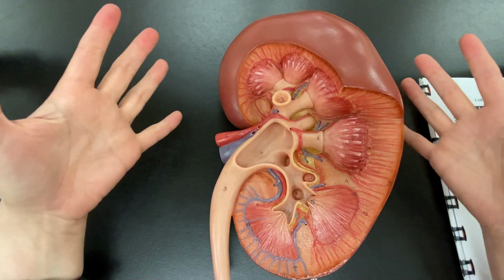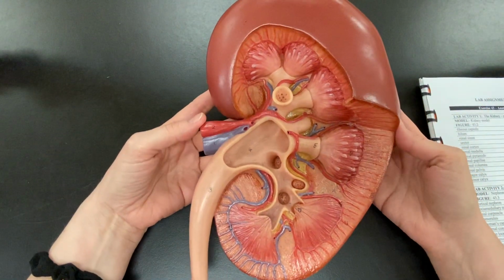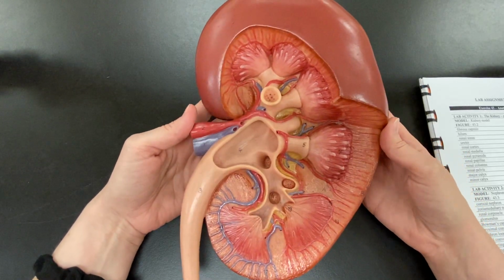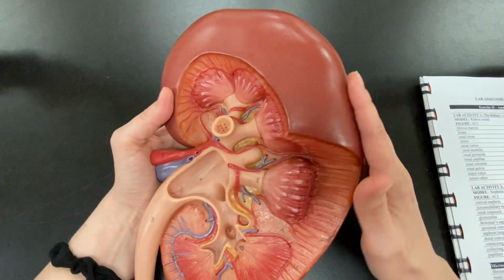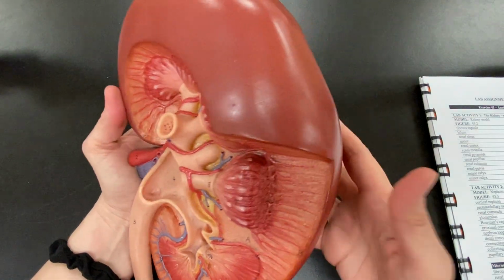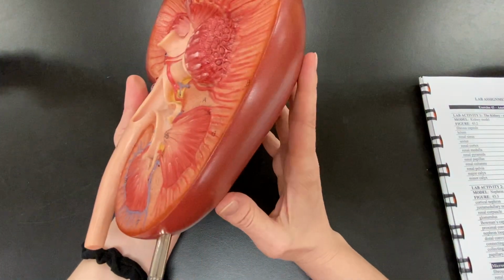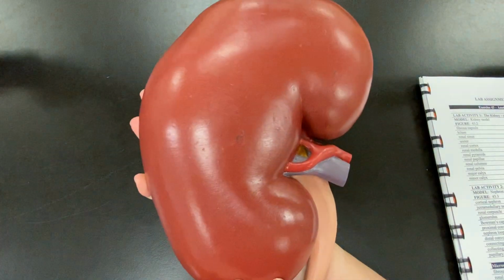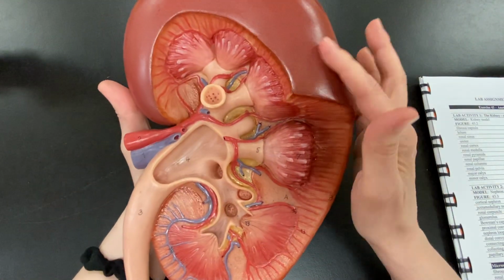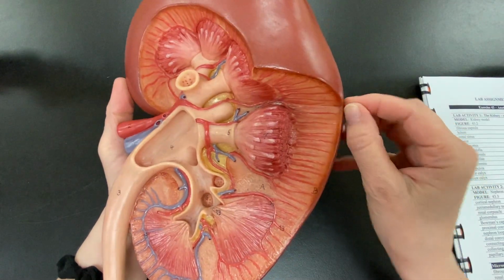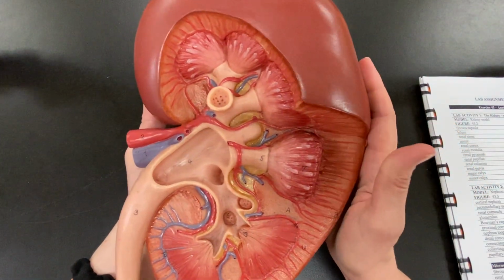This is a kidney. So the term for kidney is renal, and we're going to have the renal word a whole lot on this model. So first let's start superficial. This is the fibrous capsule. Because the kidneys are retroperitoneal, they are behind the peritoneal cavity. This is not a serosa, this is not visceral peritoneum, this is a fibrous connective tissue capsule, so fibrous capsule.